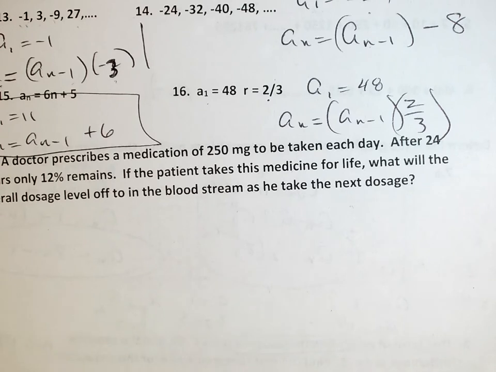17. So this is like an infinity problem, because when you take medicine, traces of it remain in your blood, right? And those pieces kind of add up to give you what we call a leveling off amount.